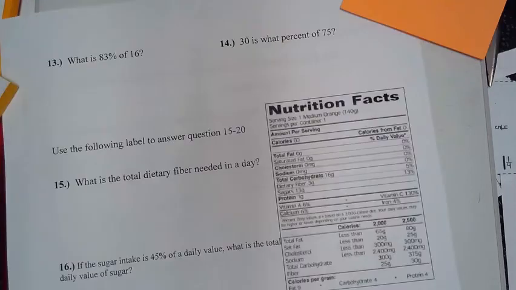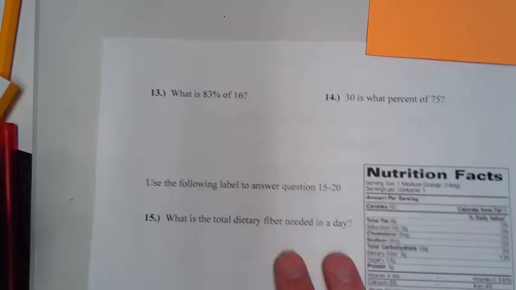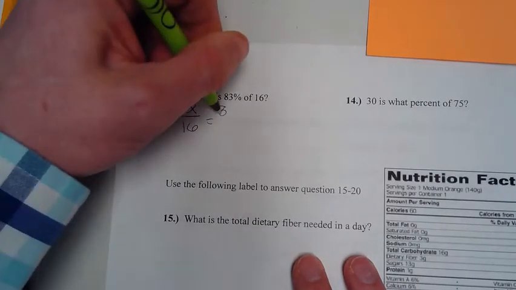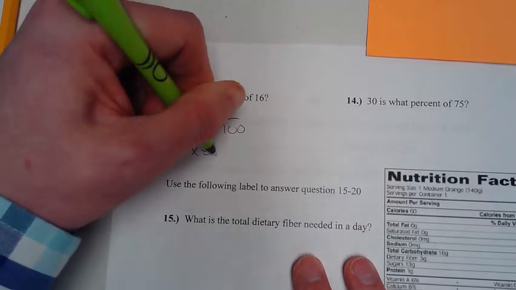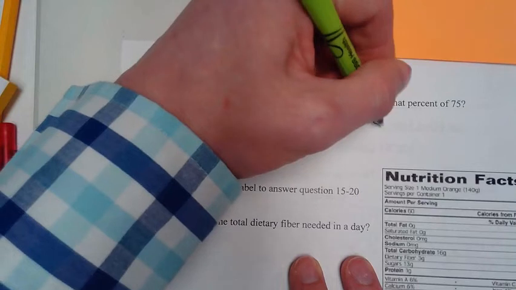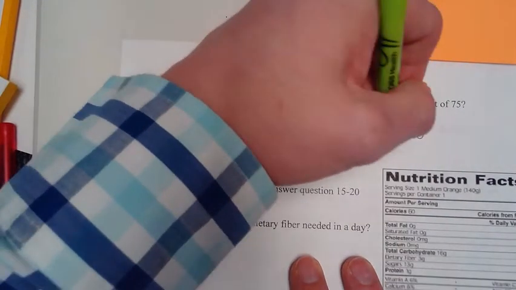On the back, again, I'm not going to really show you 13, 14, not going to spend a ton of time on it. You should have x over 16 equals 83 over 100. Get x equals 13.28. And 30 over 75 equals x over 100. X equals 40%.